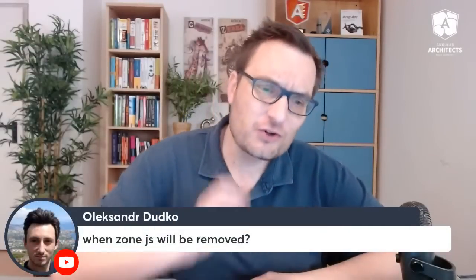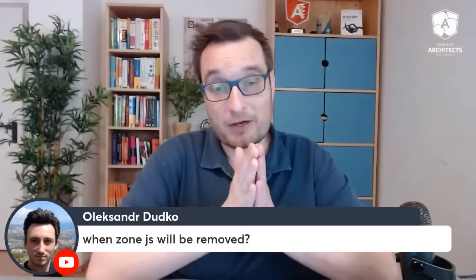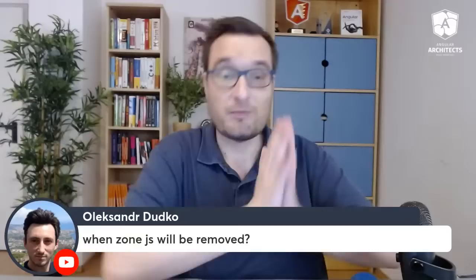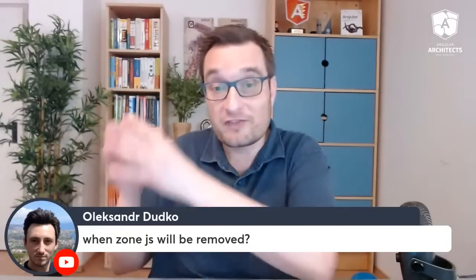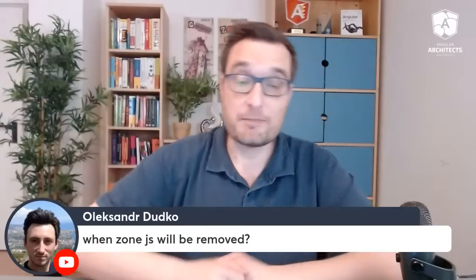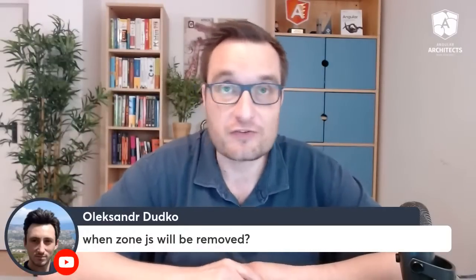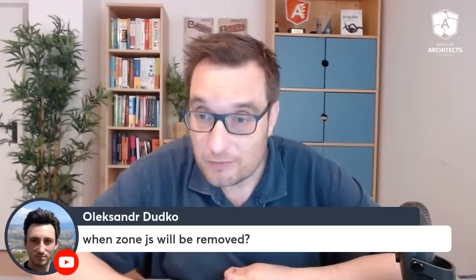Well, I think Zone.js will be a part of Angular for quite a long time, because we want to have it backwards compatible. This is one of the goals. However, sooner or later, even though it's a part of Angular, you can skip it, especially if we go with new applications just using standalone or just using signal components.